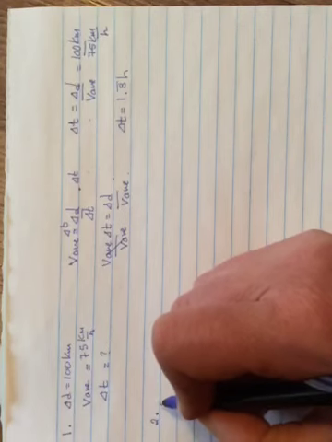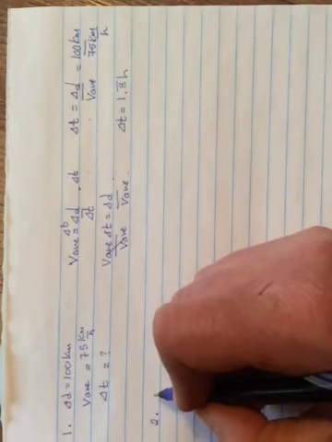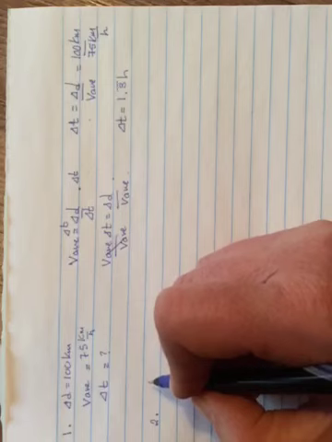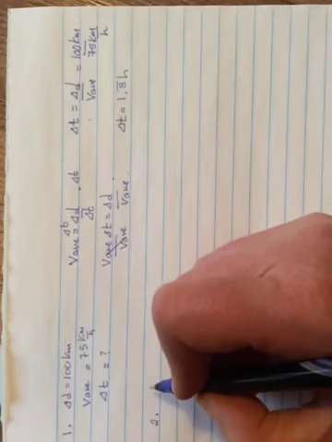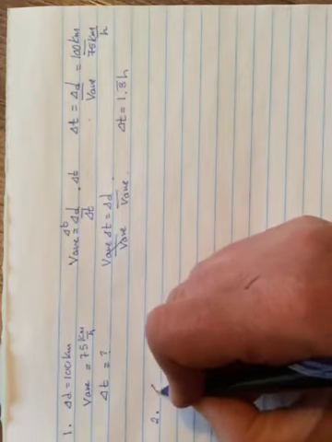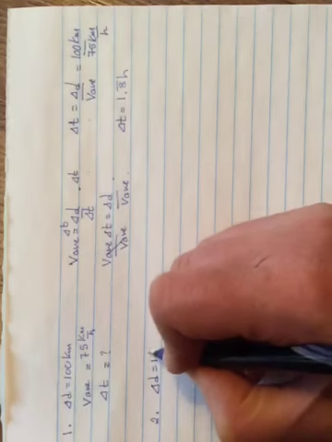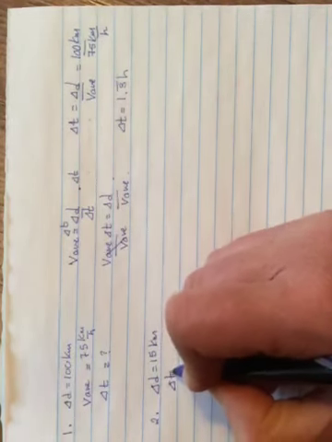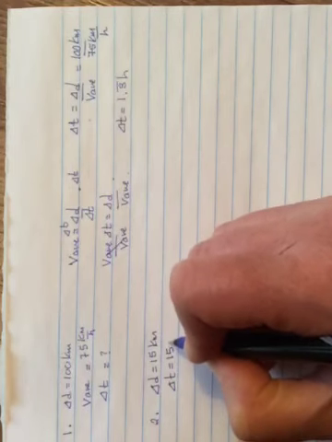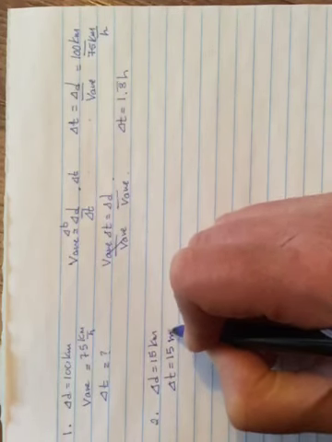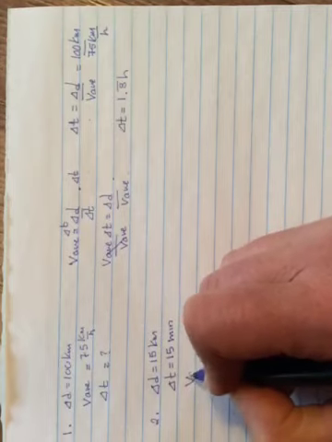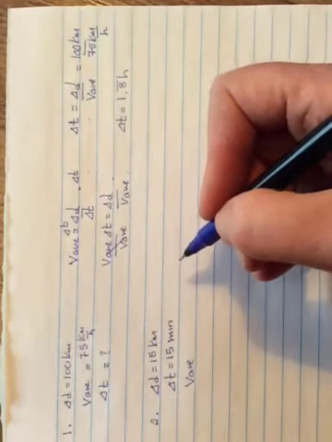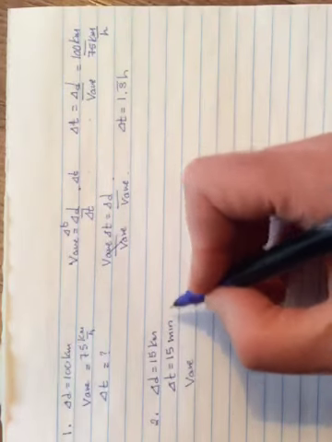Okay, number 1. Number 2, how fast would you need to go in meters per second if you wanted to go 15 kilometers in 15 minutes? So 15 kilometers, that's your delta D. In 15 minutes, that's your delta T. And it wants to know how fast. You're looking for your V av. But it wants to know how fast in meters per second, which means you need to change both of these.